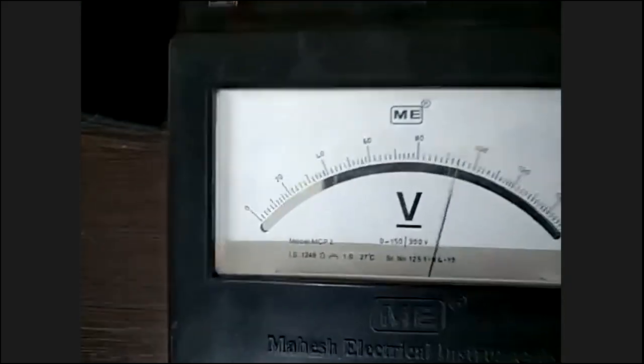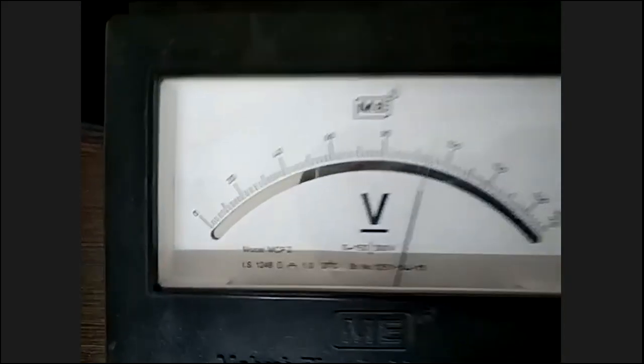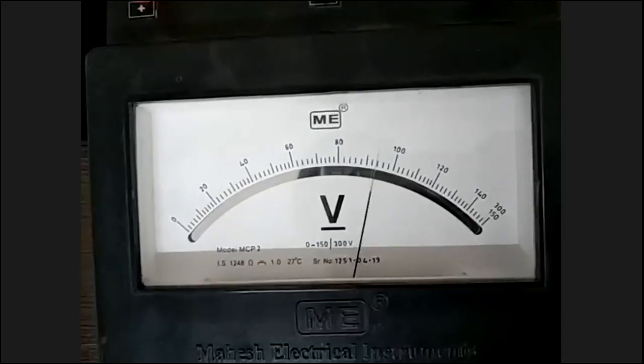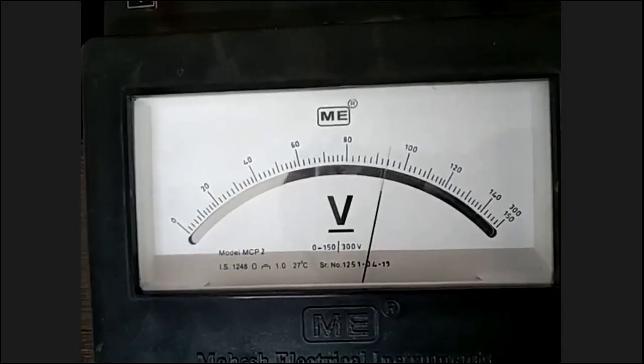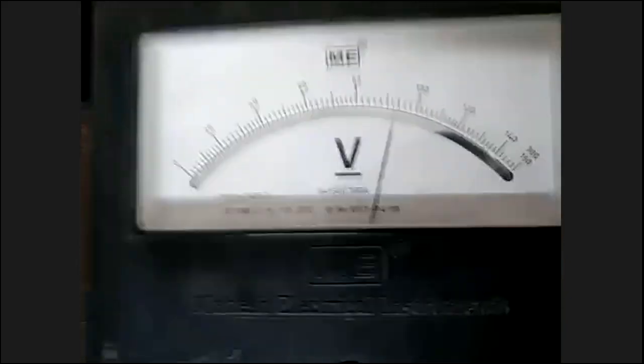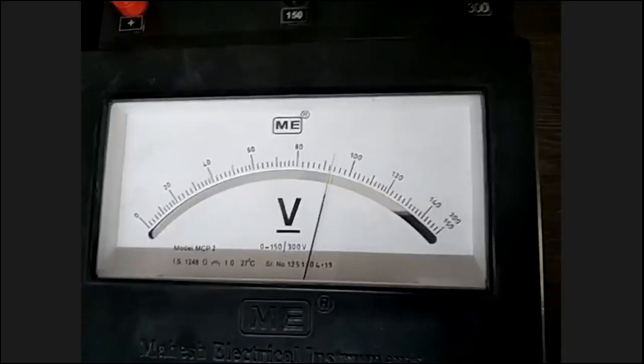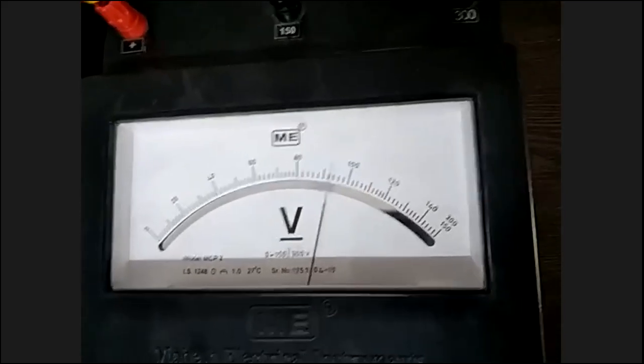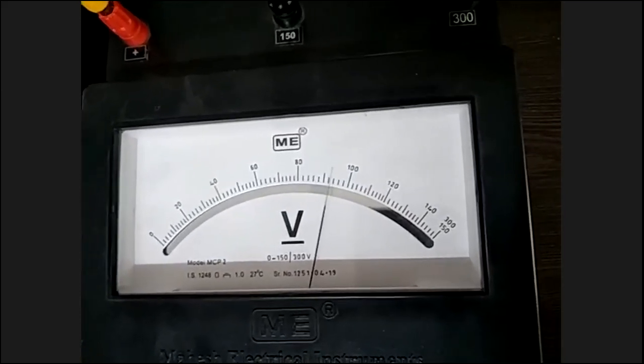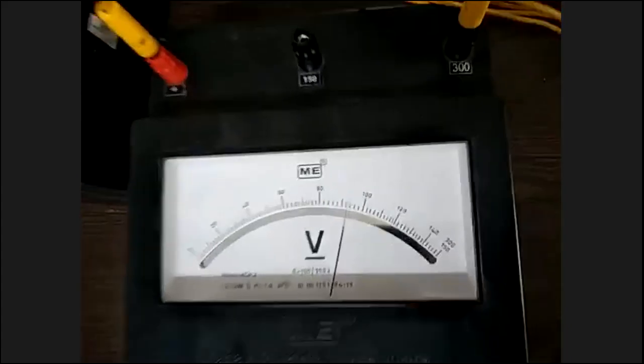See, I have switched on the MCB or switch. What is the reading of the voltmeter? The voltmeter shows some reading. What is the value of voltage applied?